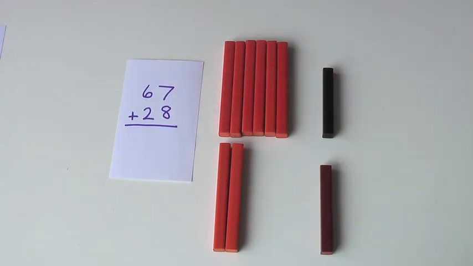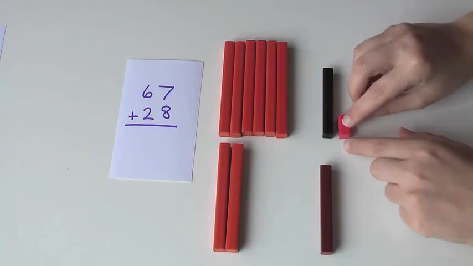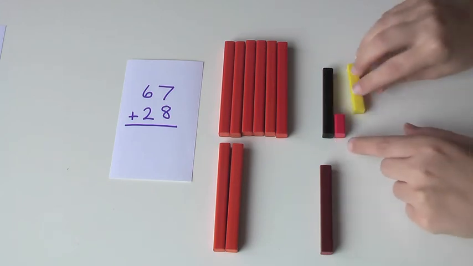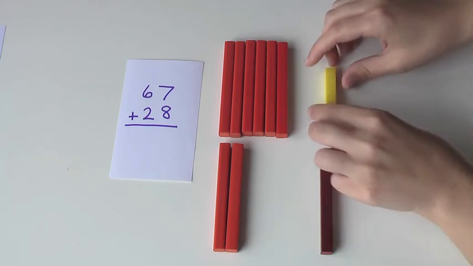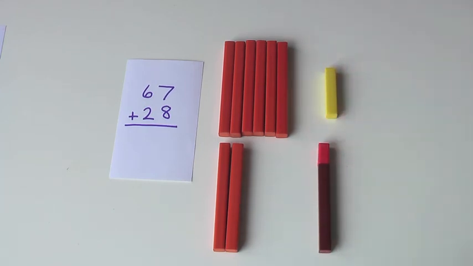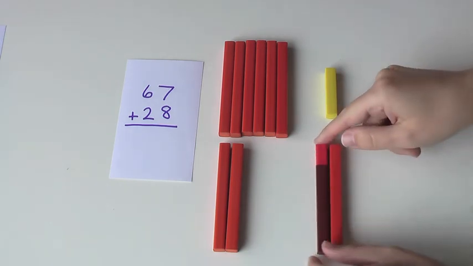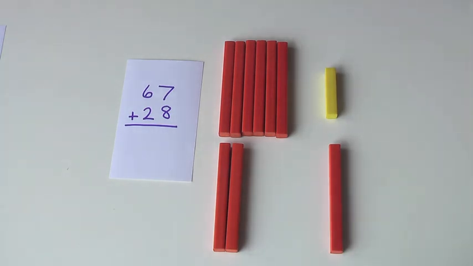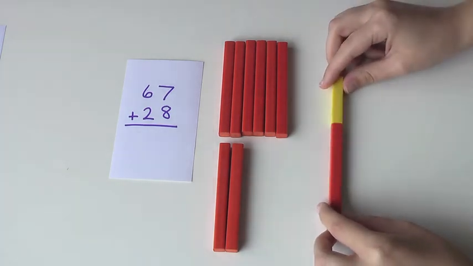So if I'm going to do this with mental math strategies, I'm going to think 8 wants to be 10. What does it need? It needs 2. So I'll trade my 7 for a 2 and a 5. Okay, so we still have 8 plus 7 here. But now I can move this 2 over here to the 8, and trade this for a 10. And so 7 plus 8 is the same as 10 and 5, 15.